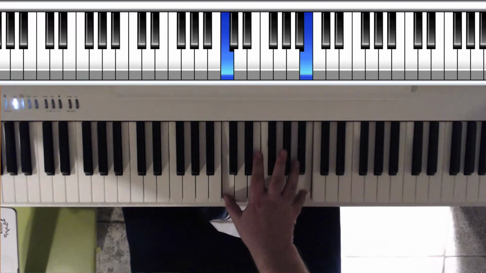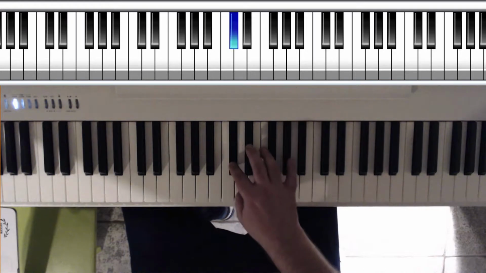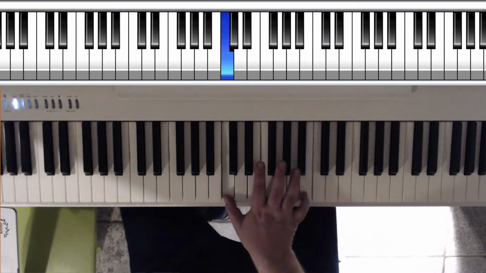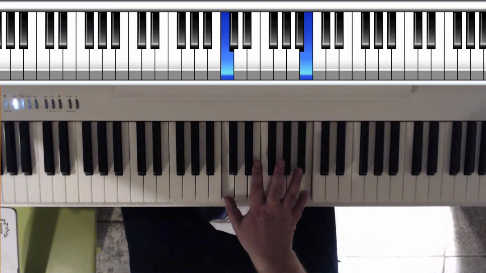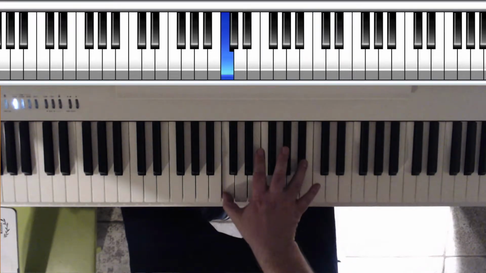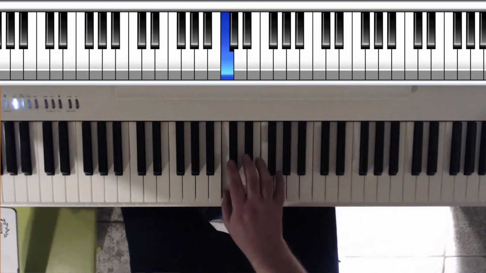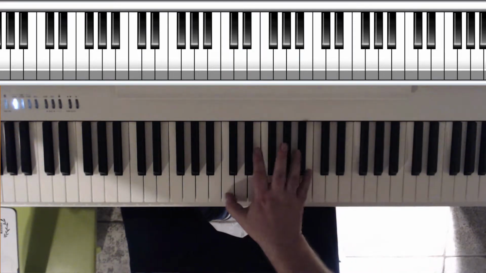But let me first explain to you that this major 7 has 11 half notes, or 5.5 whole notes. 1, 2, 3, 4, 5, 6, 7, 8, 9, 10, 11. We also have a minor 7, which would be, that's a minor 7. And that one has 5 whole tones, or 10 half tones. 1, 2, 3, 4, 5, 6, 7, 8, 9, 10.